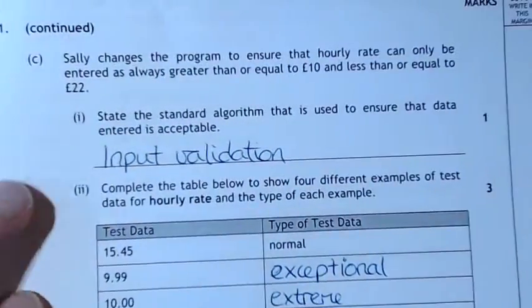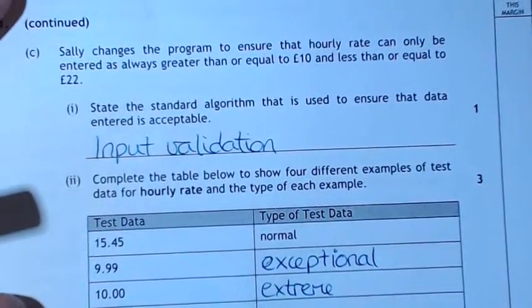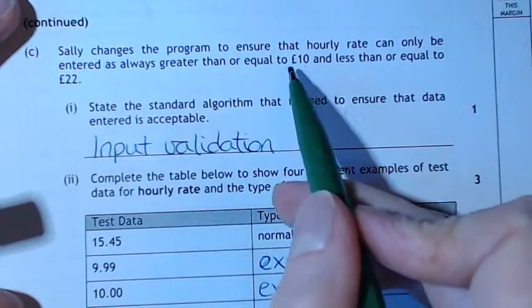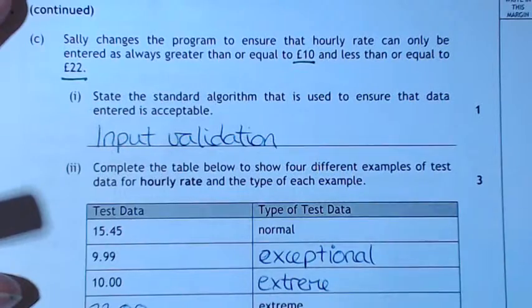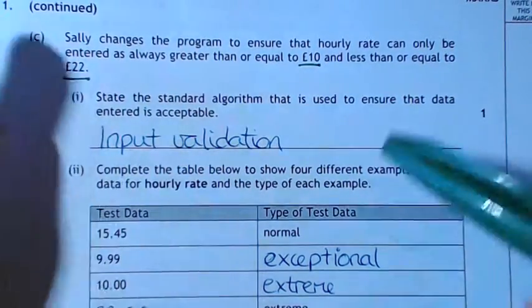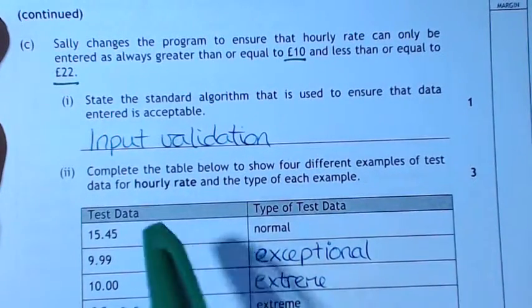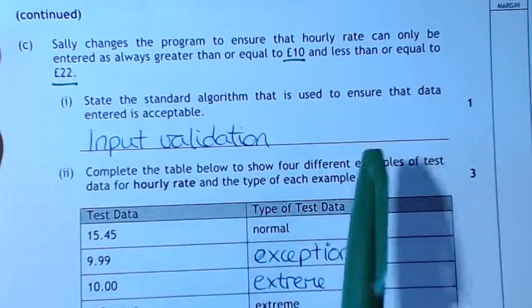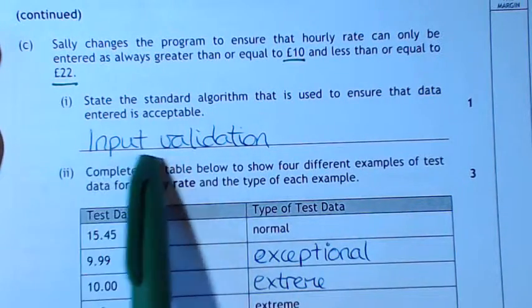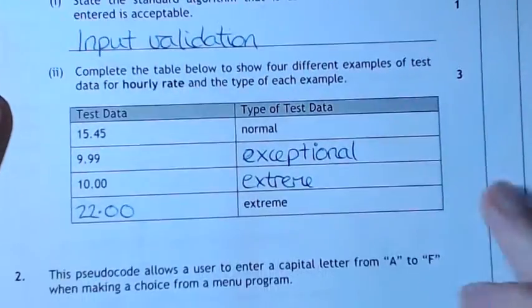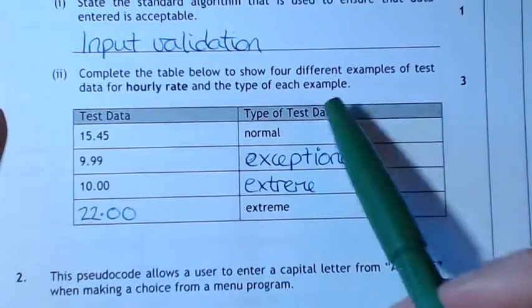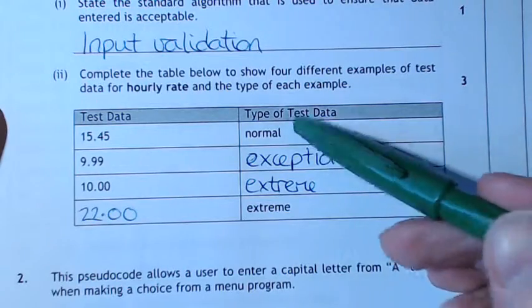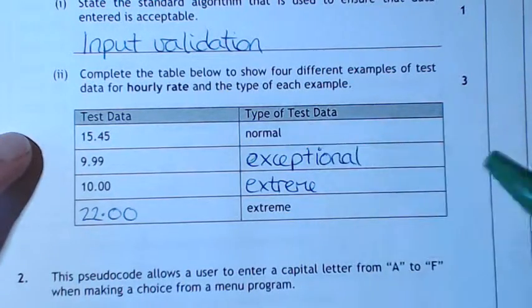Now, the next question is they're essentially asking you to take in a value, and it has to be between £10 and £22. If you're making sure that the input is between 10 and 22, you're making sure that input's valid, and that type of algorithm is called input validation. Now, if somebody typed in £15.45, well, that's just a normal pay. So that's normal test data.